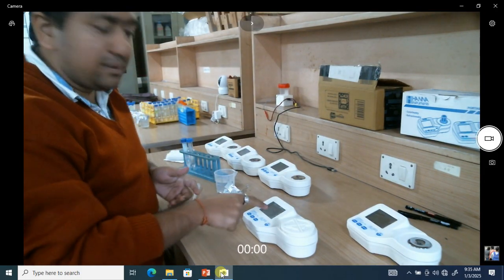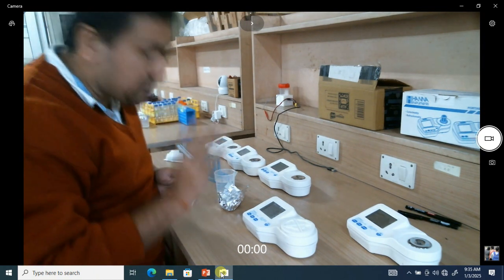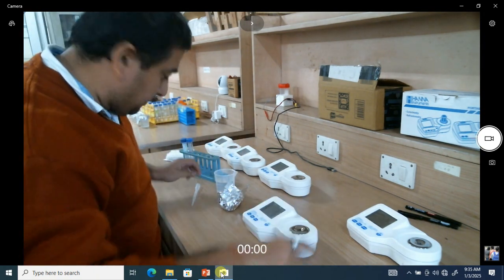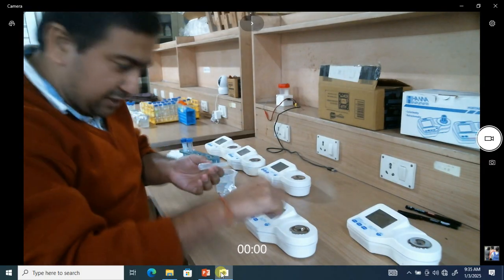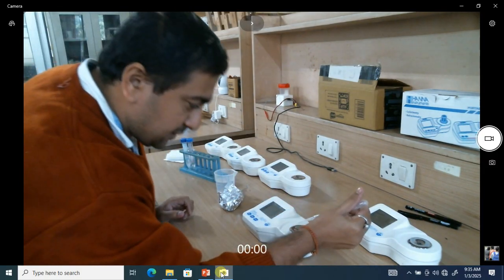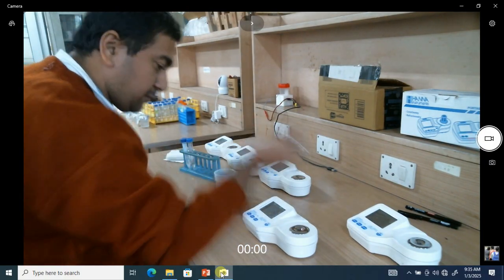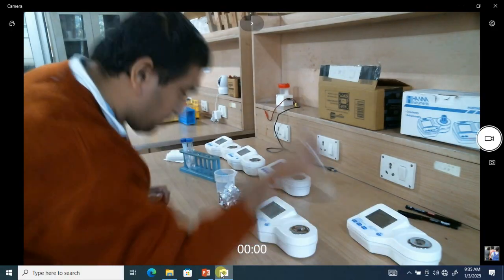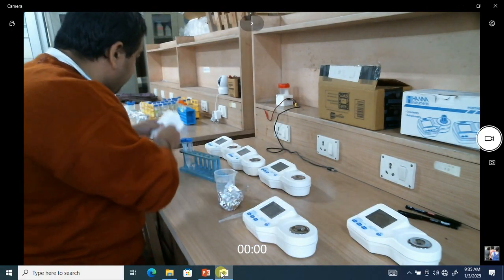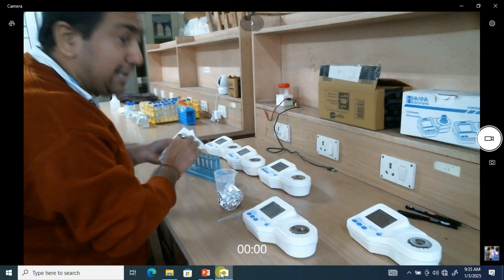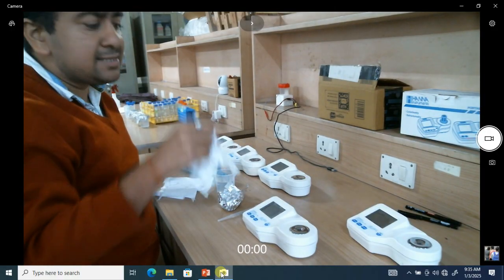Okay. So after this, what we will do? We will simply take out this particular water from the sample holder, and we will wipe it off with a tissue very gently and softly so that your finger stains do not touch the sample holder.